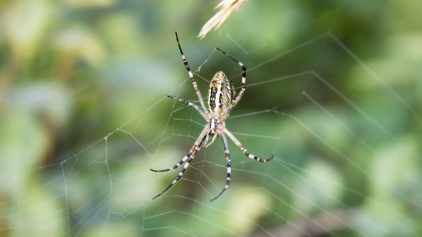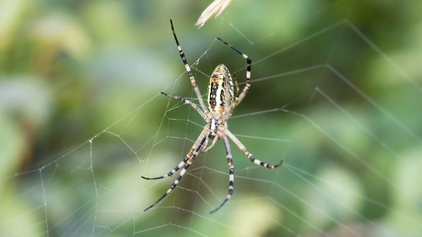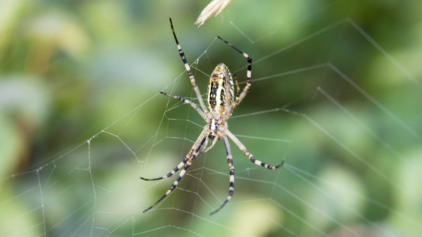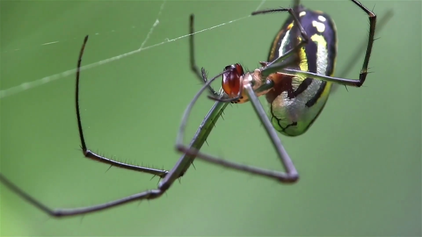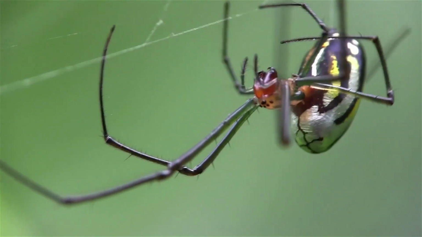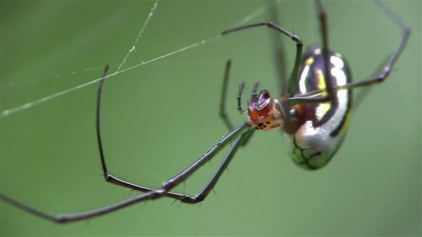Now, orchard spiders have that little orange square on their belly, and it kind of makes them look like they're a black widow spider. But I promise you they're not. They're a completely different species, and these ones are relatively harmless compared to the black widow. You don't have to worry about anything with these spiders at all.